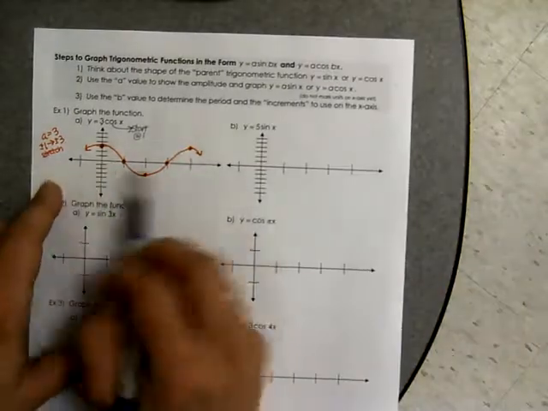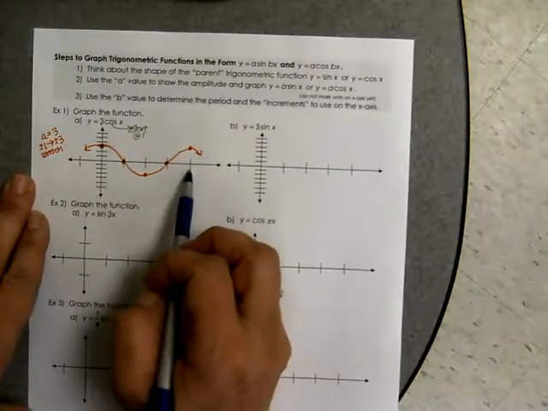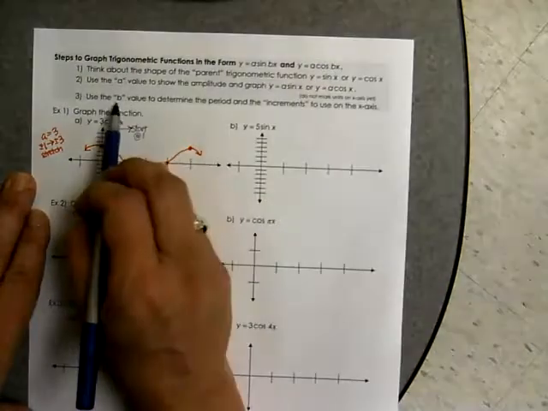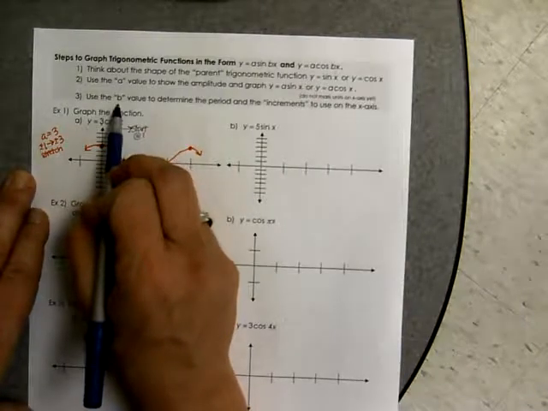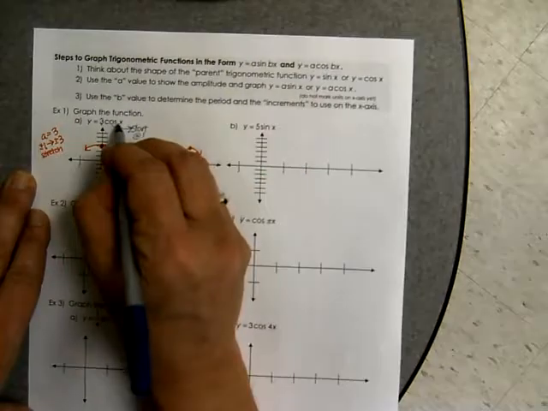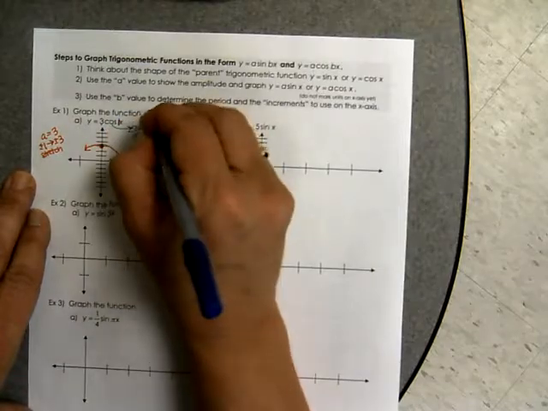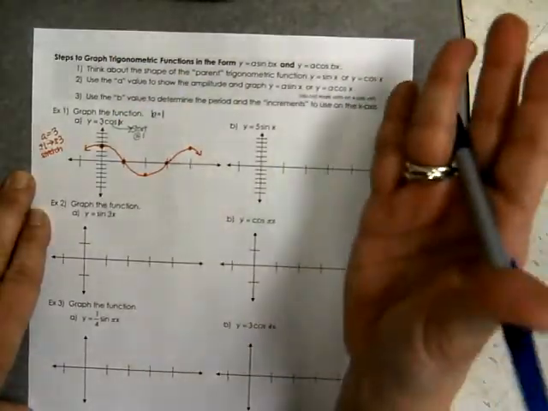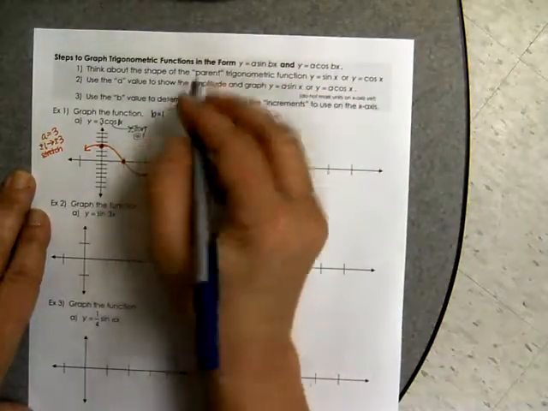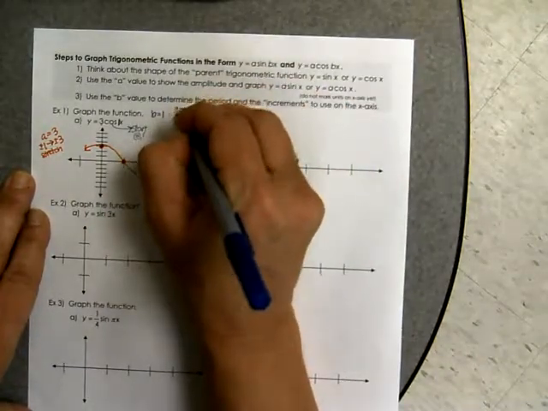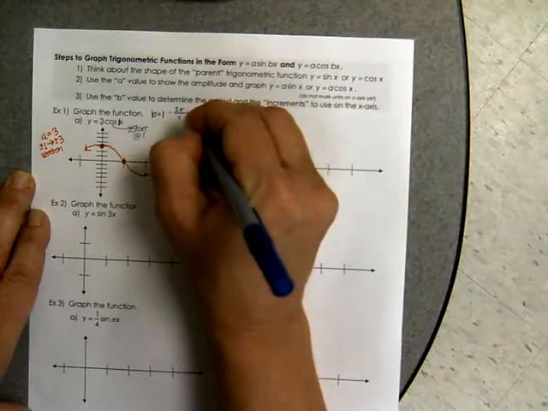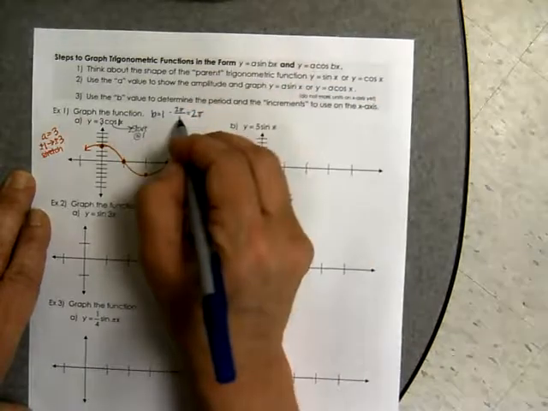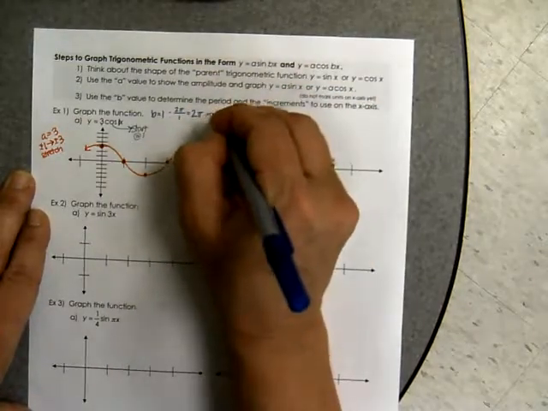And that's a graph. Now we are not done because we did not mark anything on the x-axis yet. And so we're going to use the b value to determine the period and the increments. Our b value here is 1. That means that there is no change in period, okay? But anytime there's a b value, we take 2 pi over the b value, and that gives us our period.